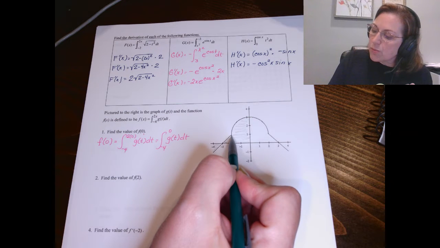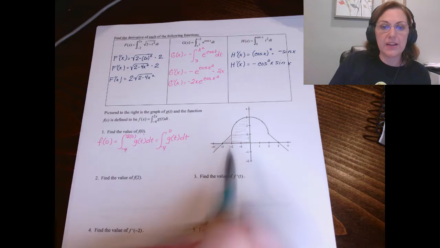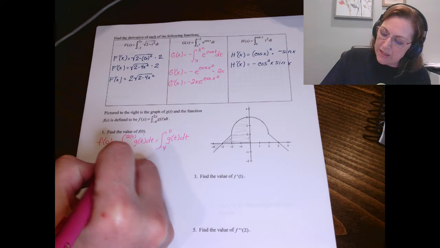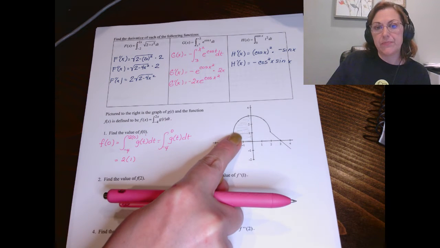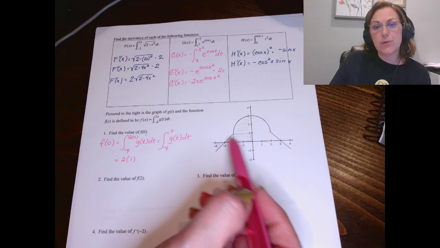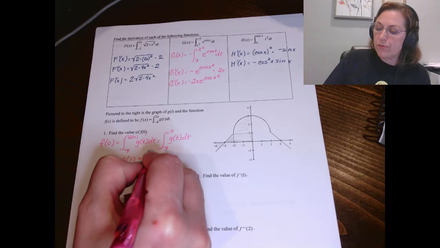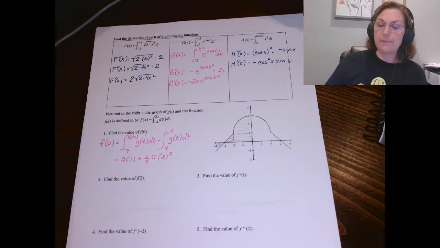Then we have this rectangle that I can calculate. That's a 2 by 1 rectangle. So I know the area is going to be 2 times 1. Then I've got a quarter circle up in this upper region here, and it has a radius of 2. So I'm going to add that too. So a quarter circle is 1/4 pi. Your radius is 2, so we'll square that.